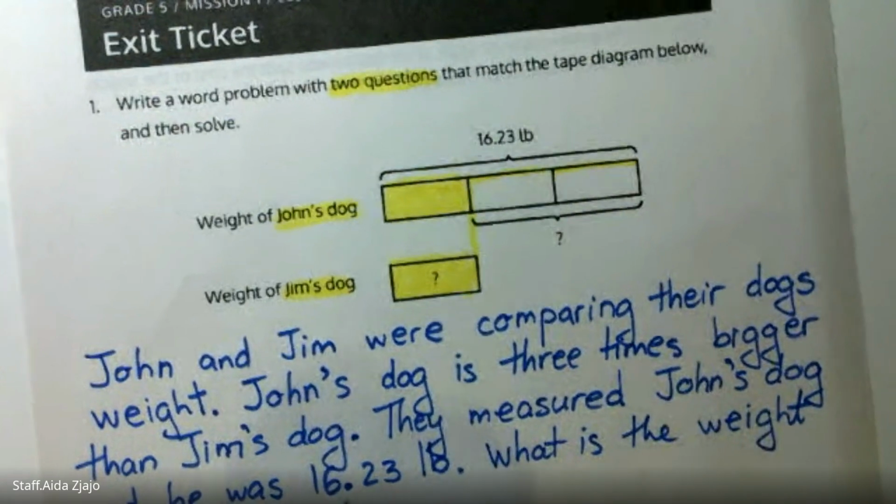That's the first question. And we can also ask, how much heavier is John's dog than Jim's? That would be the second question.